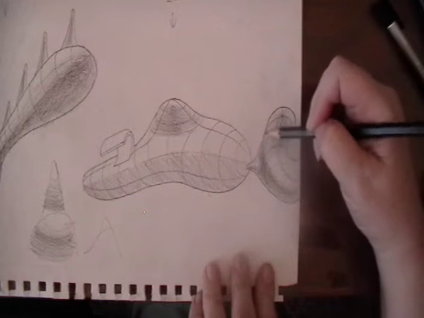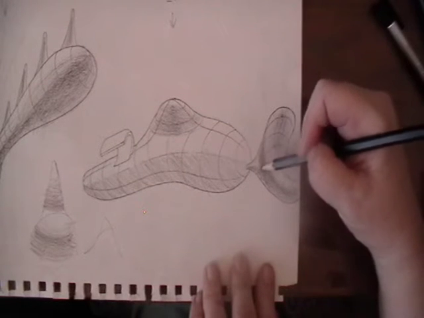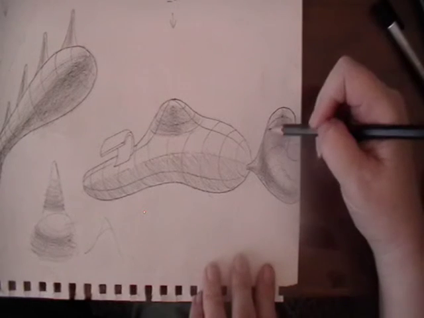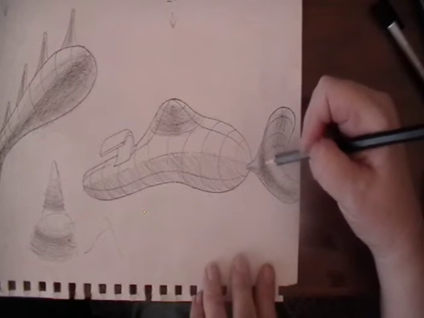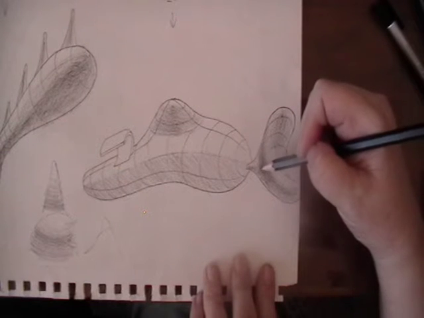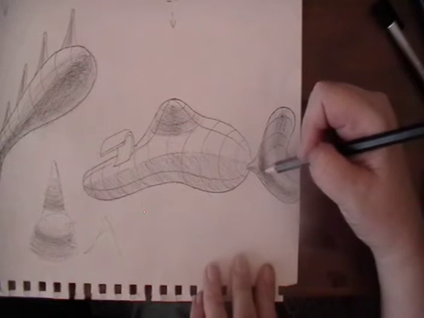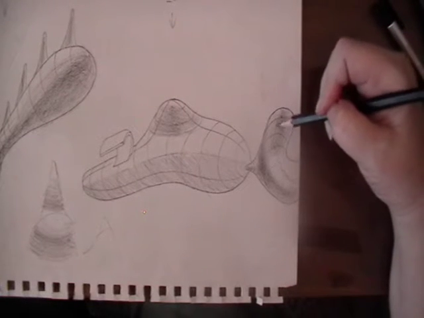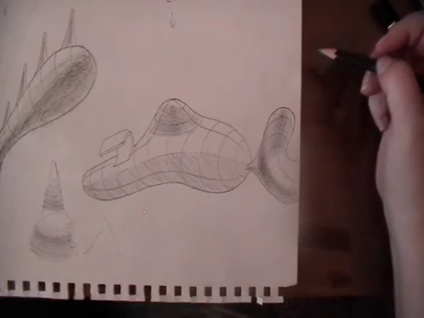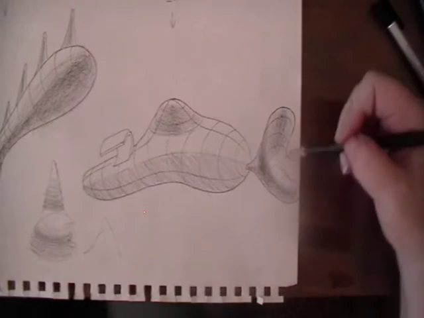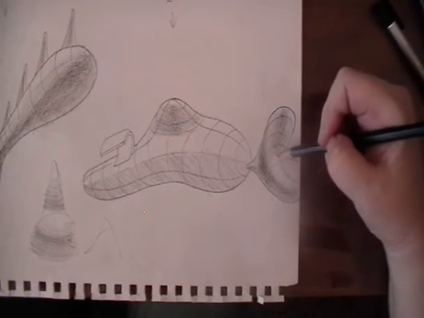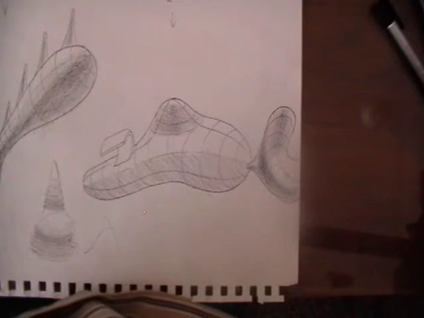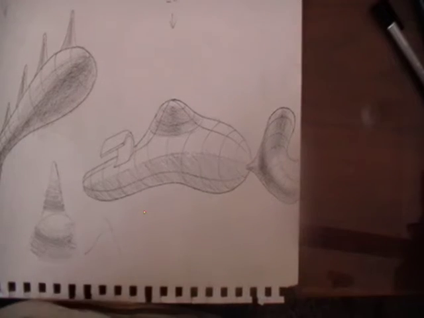Then I want it to blend a little bit more gradually. So now we have this. This kind of switches right here. Okay, so I'm going to see if I can zoom in on this.